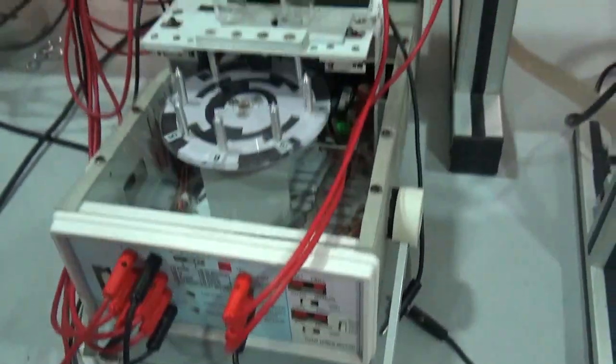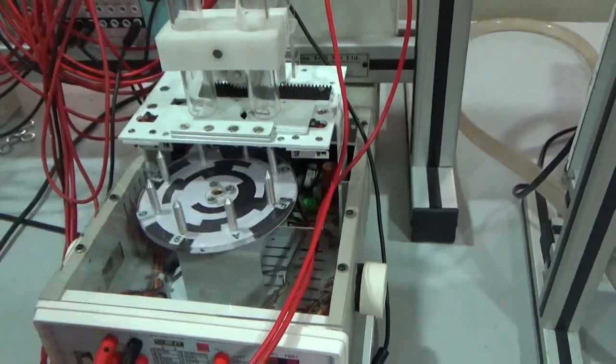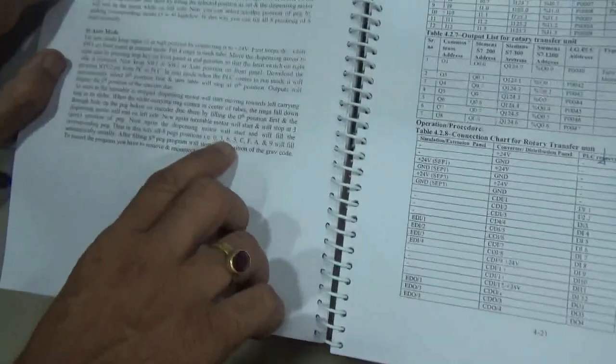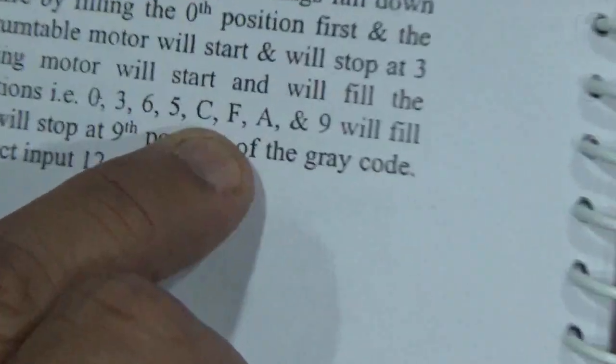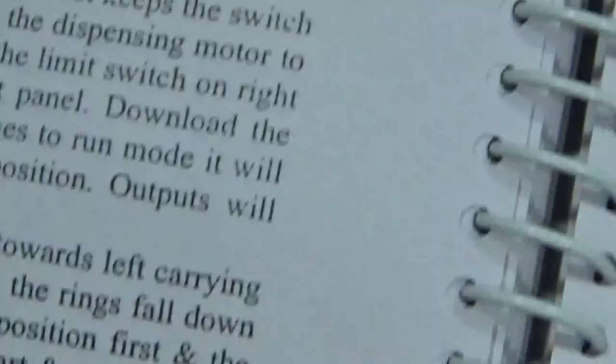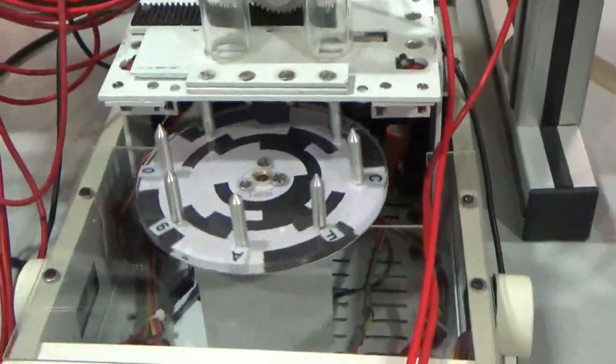Now it will change the RTU position as per the given sequence: 0, 3, 6, 5, C, F, A, and at last it will stop at 9. Now this is 5.